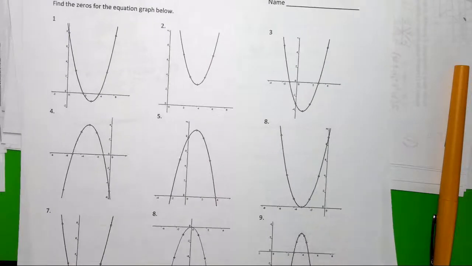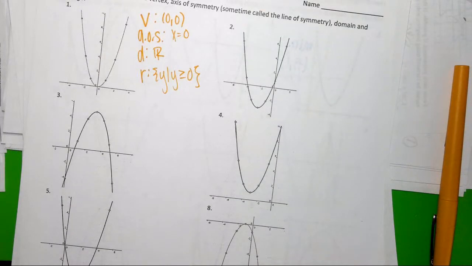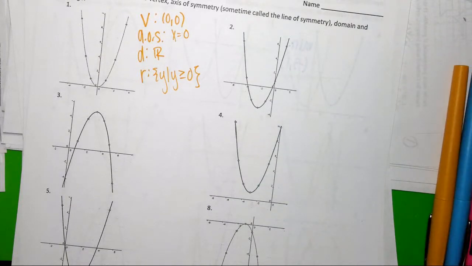And the last one, find the zeros. So find where it crosses the x-axis. And if you have to approximate, that's fine. All right? Ready, set, go. Yes, it's homework if you don't finish.